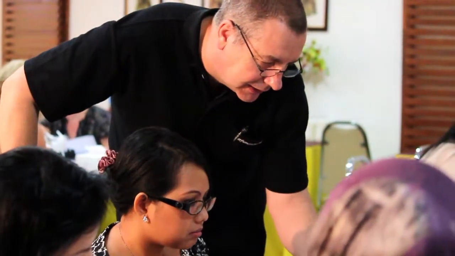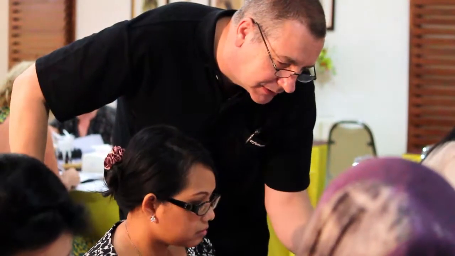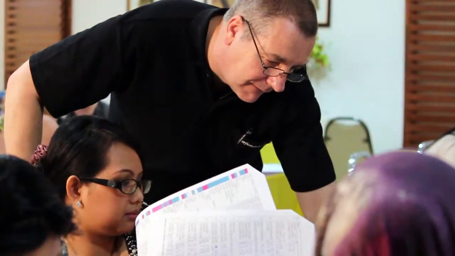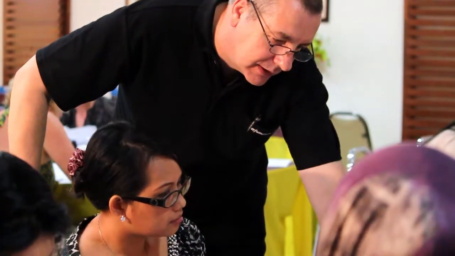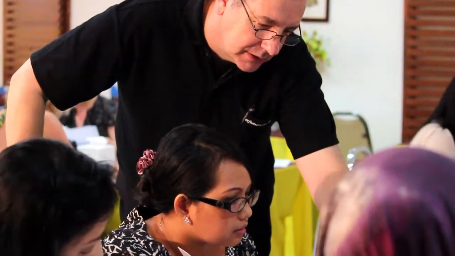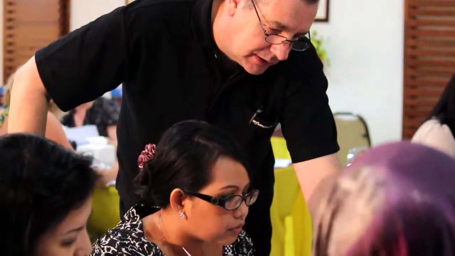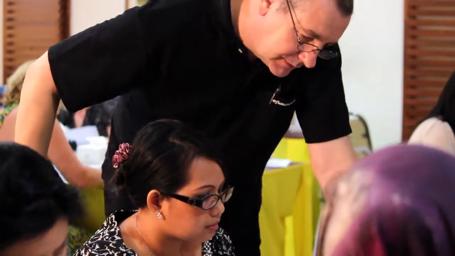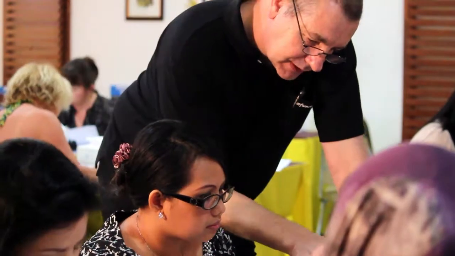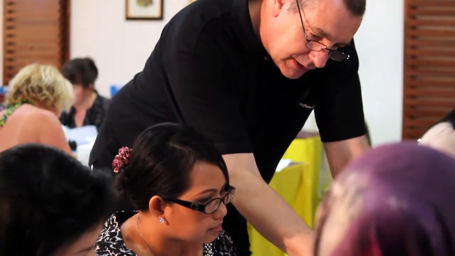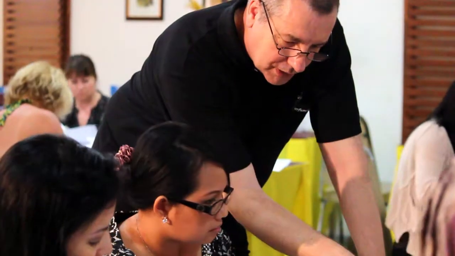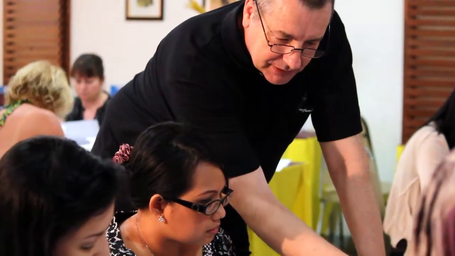Let me look at the whole sheet. This one here, pentadeca. It's a musk. This one is a musk, but it's got one more carbon than this, so it's a heavier musk even than that one.